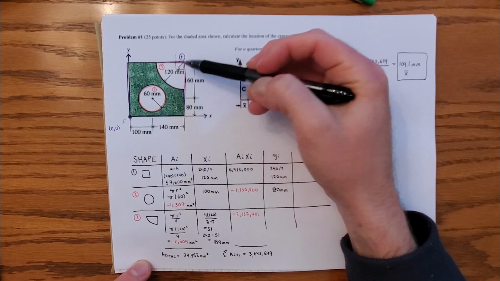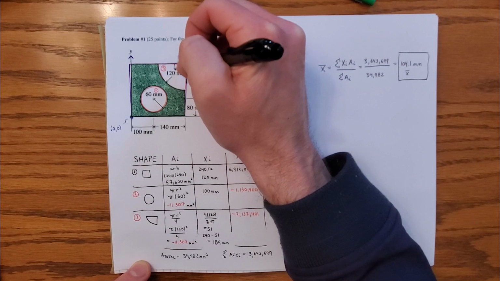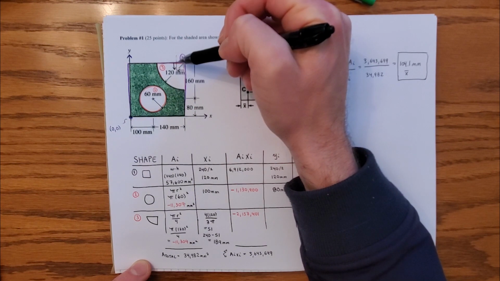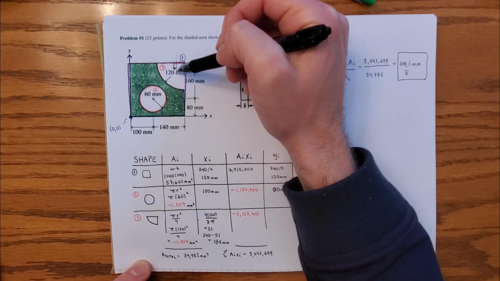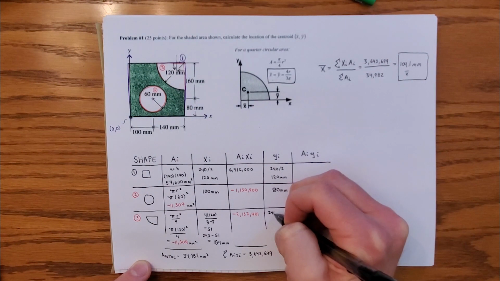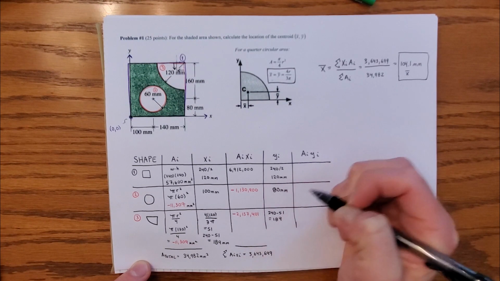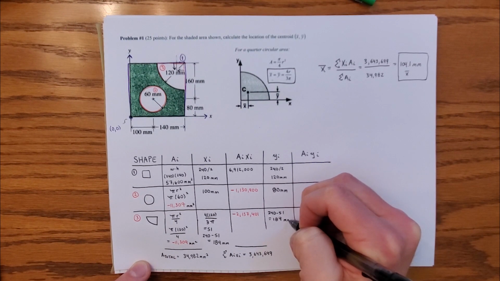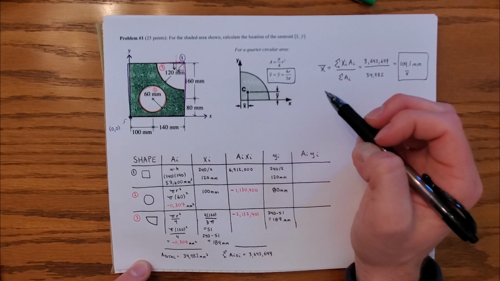And for this shape right here, we would again get a value of 51, and that value of 51 would be measured from the top of our quarter circle going down. So again, what we need to do essentially is take 240 minus 51, and again we get the same exact number that we did before. We get 189 millimeters. And again, this just comes from this equation right here.